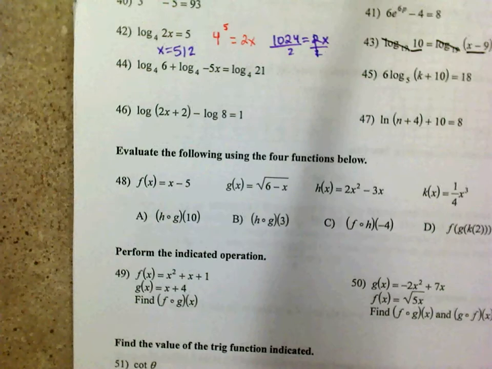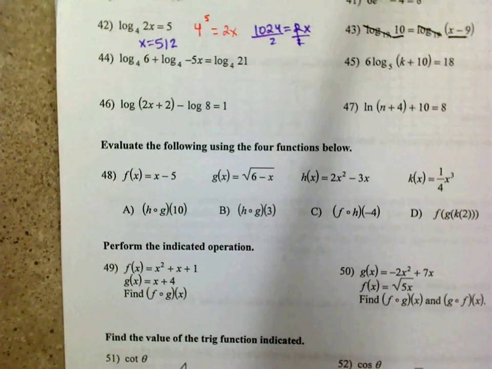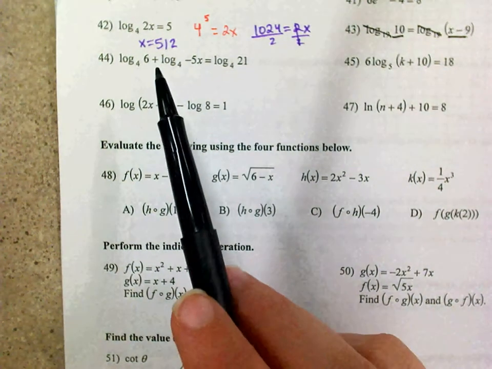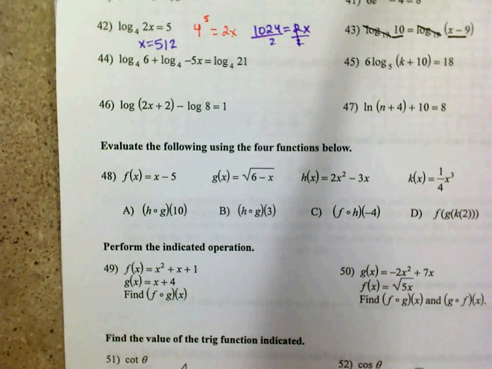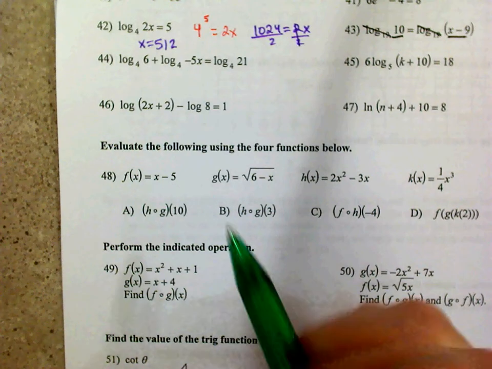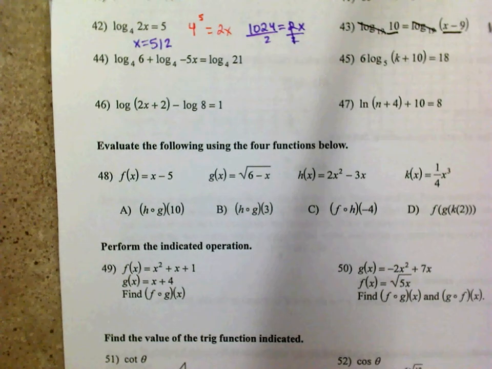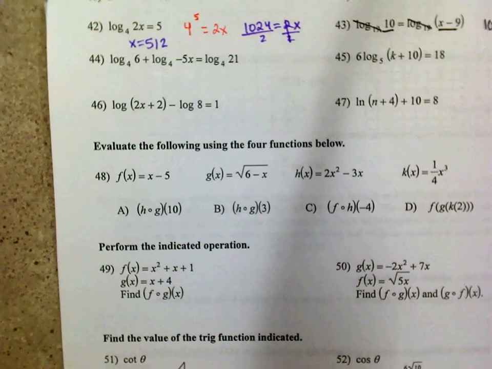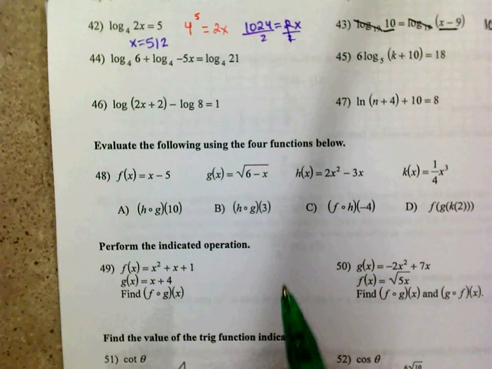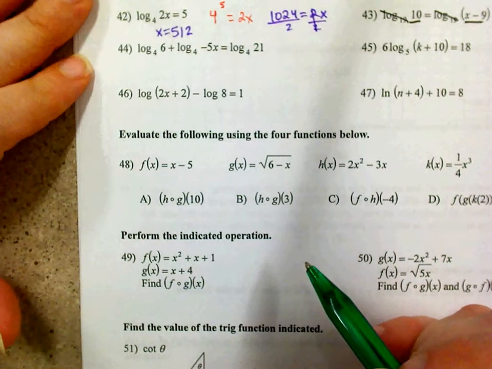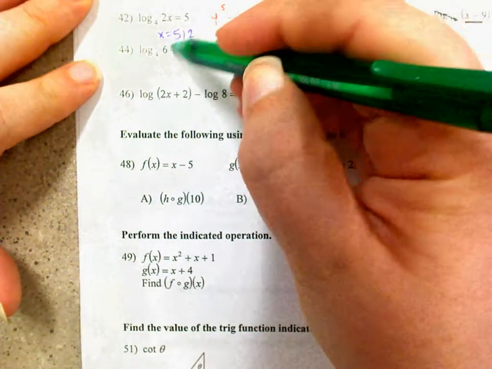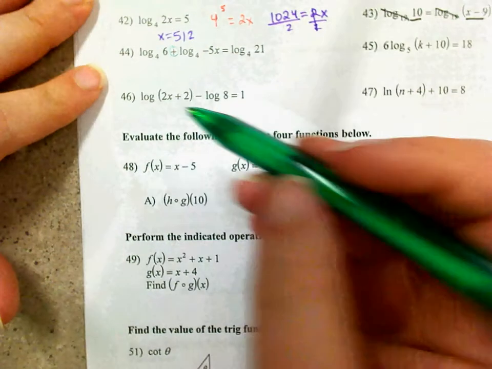Okay, and the reason why I asked why you can cancel them out is because here, can I just cancel out the logs on 44? I cannot, because why? You don't have one log equal to another log. You have two logs on the left side, right? So what do you need to do with those two logs first? Combine. How do you combine two logs separated by addition? You multiply them, right? You multiply the inside.